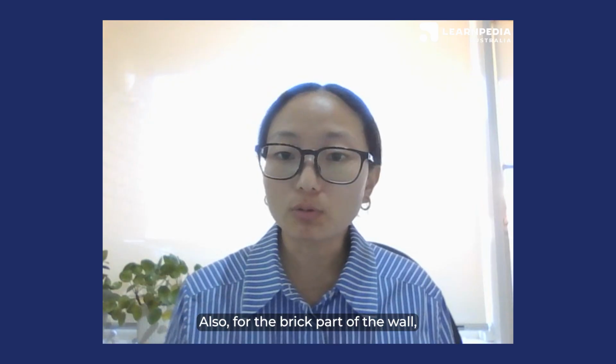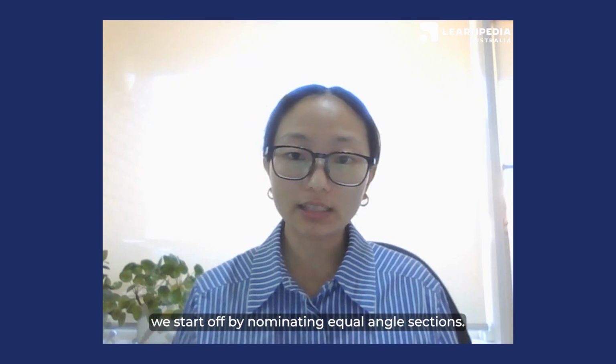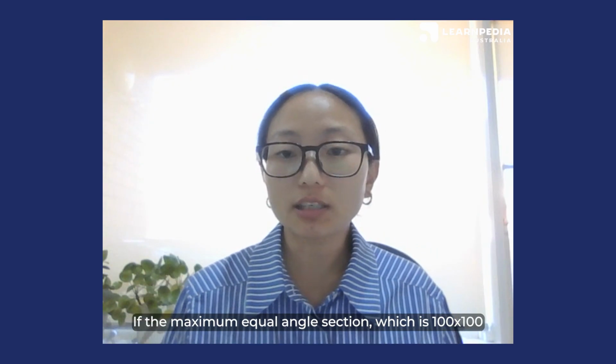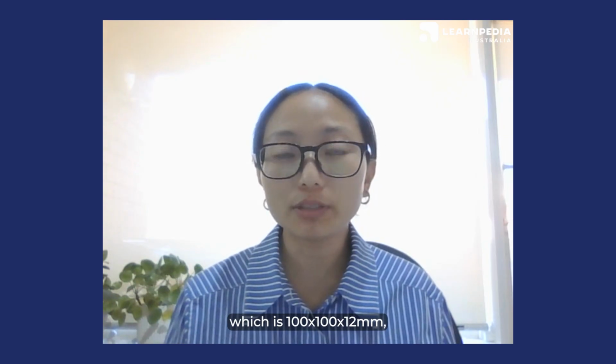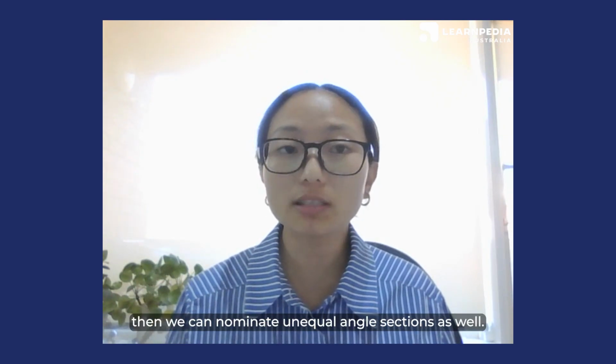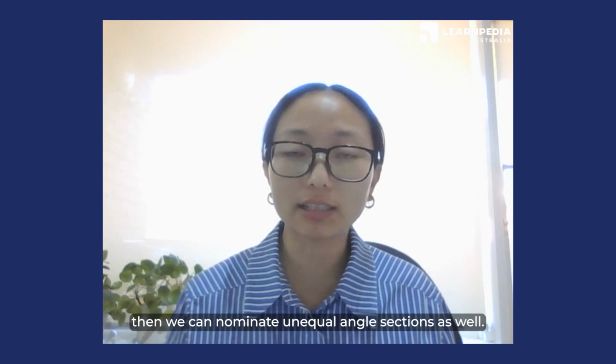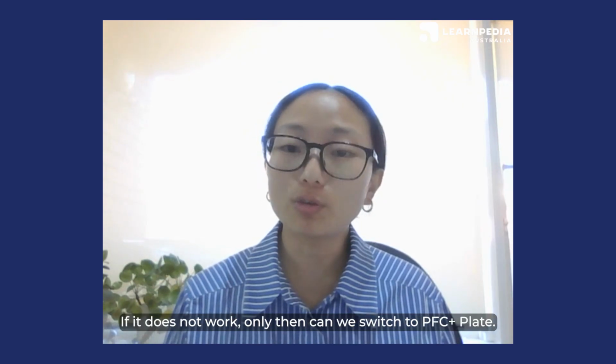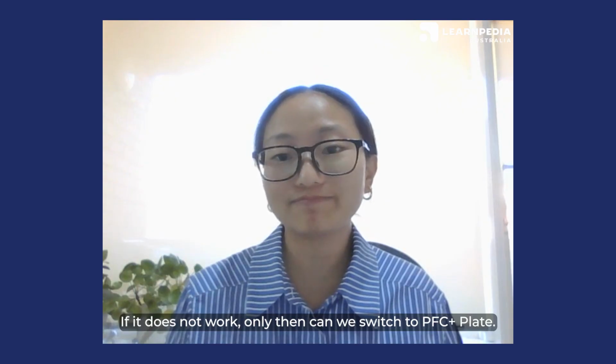Also, for the brick part of the wall, we start off by nominating equal angle sections. If the maximum equal angle section, which is 100 by 100 by 12 millimeters, does not meet the design requirements, then we can nominate unequal angle sections as well. If it does not work, only then can we switch to PFC and plate.